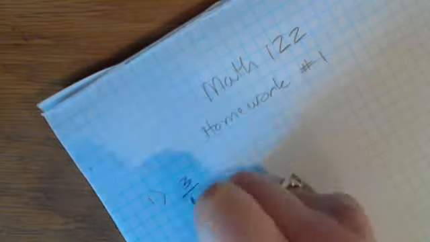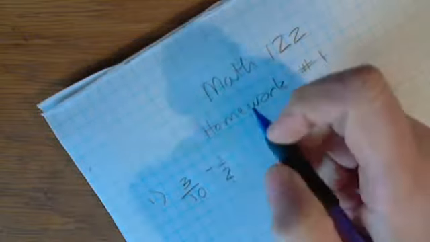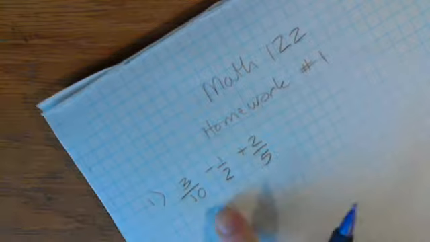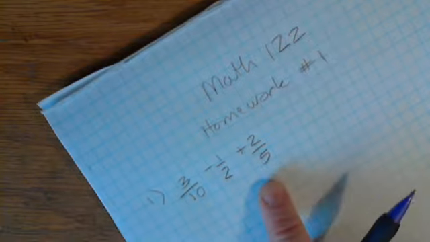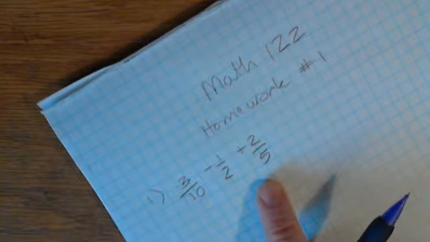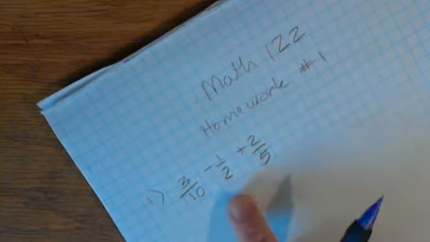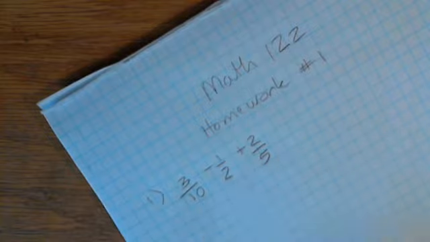So let's copy the problem down. We have 3/10 minus 1/2 plus 2/5. And since we're either adding or subtracting these fractions, you need to have a common denominator. We're going to look at the denominators just like we did in Math 99, and we're going to look to find a common multiple. And since 2 and 5 and 10 all go into 10, I'm going to choose tenths as my common denominator.